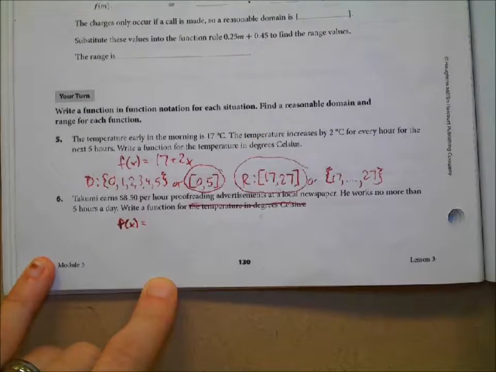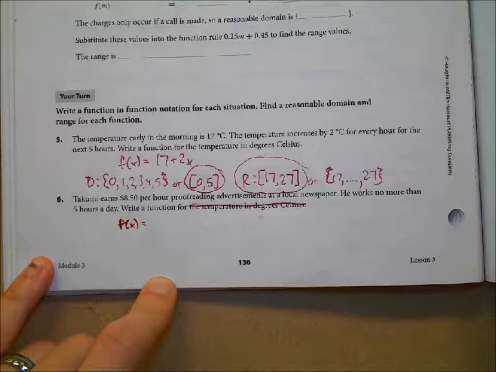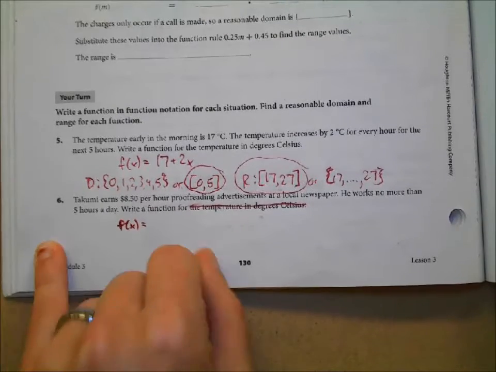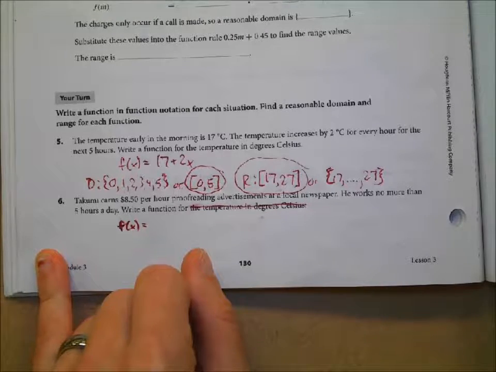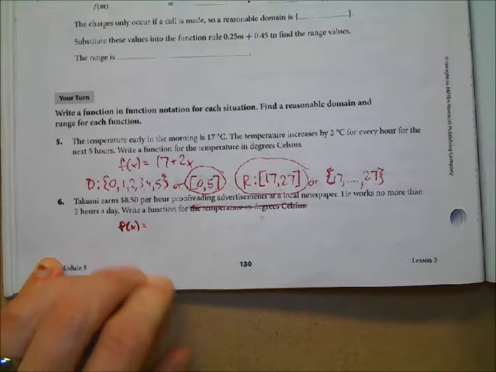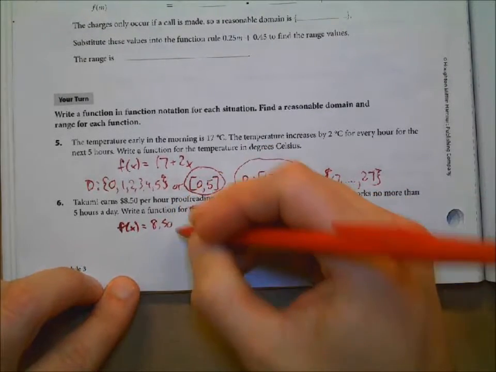Takumi earns $8.50 per hour proofreading advertisements at a local newspaper. He works no more than 5 hours a day. Write a function for this situation, right? So what's our function rule here? How do we figure that out? All right, Dylan. The function E is 8.50x. And that's it.